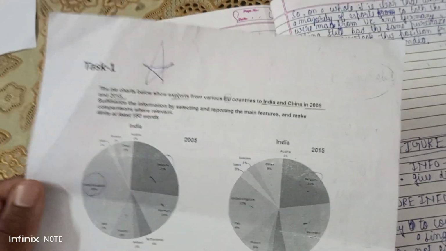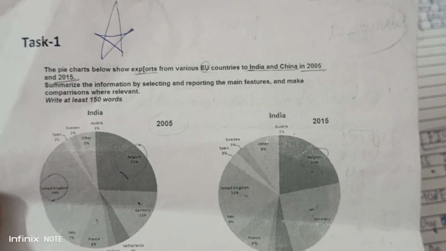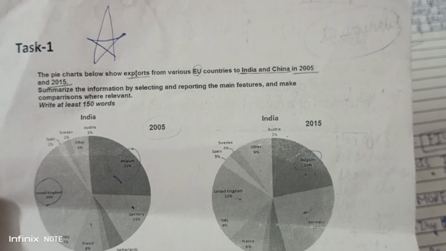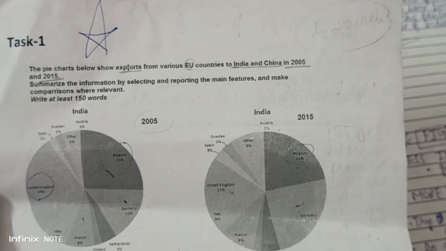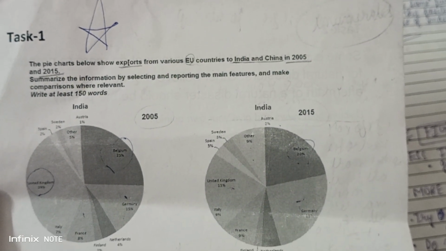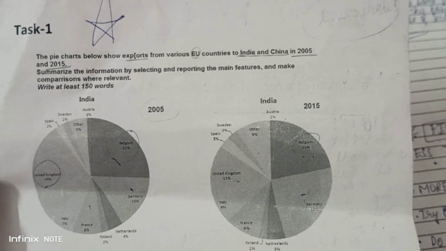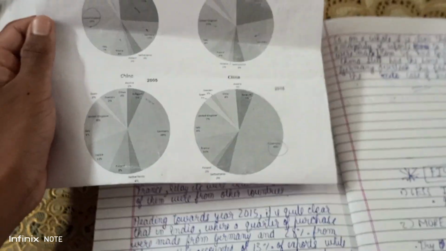So let's start. What is given to us is: the pie charts below show exports from various European countries to India and China in 2005 and 2015. Summarize the information, and so on.